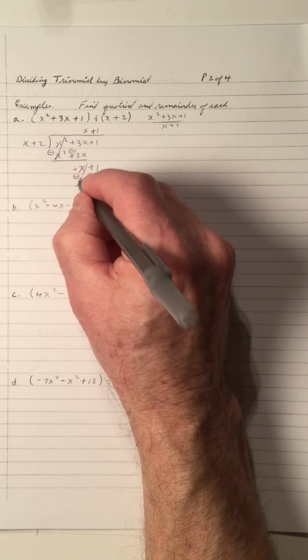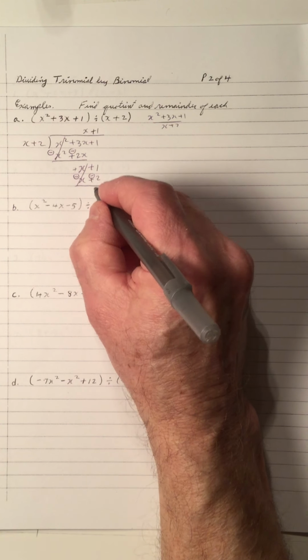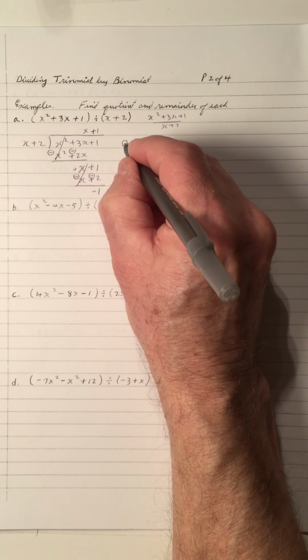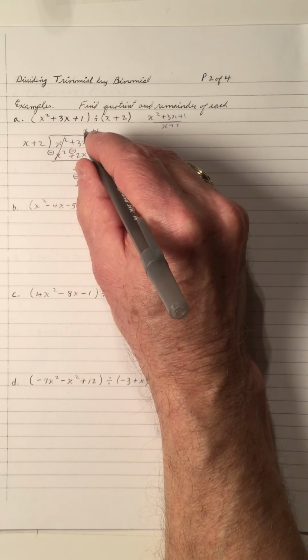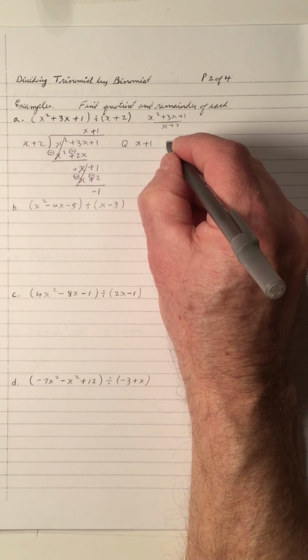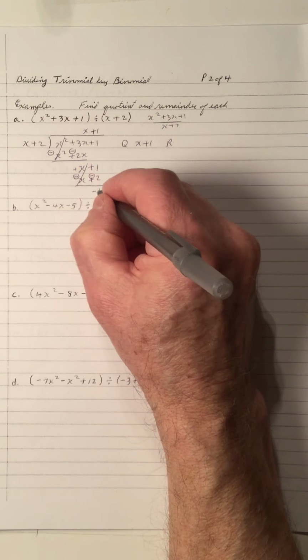Now we add these up, they'll cancel. And 1 subtract 2 is negative 1. So our quotient, I'm going to call it quotient Q, is the answer to the division, which is x plus 1. And our remainder is the negative 1.